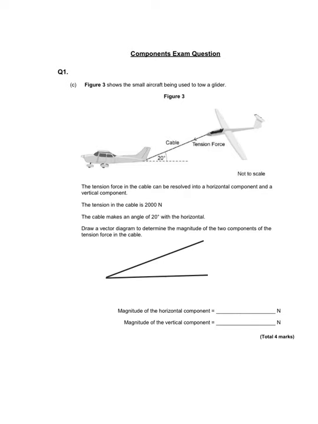So figure 3 shows a small aircraft being used for a tow glider. So we've got a cable that we can see here with the tension force, and the tension in the cable is 2,000 newtons. So I'm going to write 2,000 newtons just here to remind me. And we can also see that we've got a 20-degree angle.